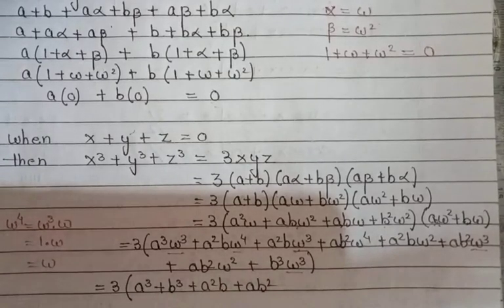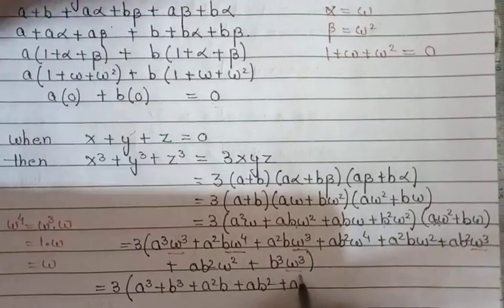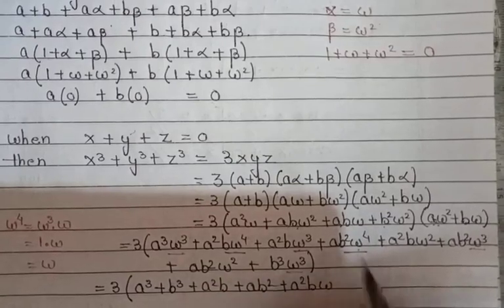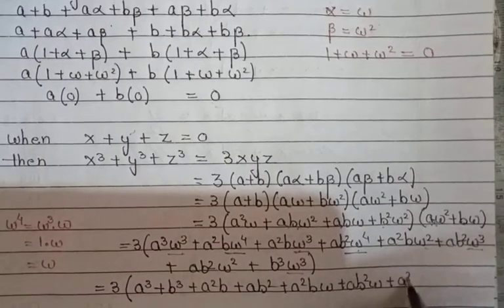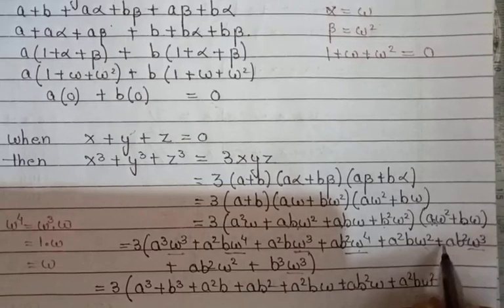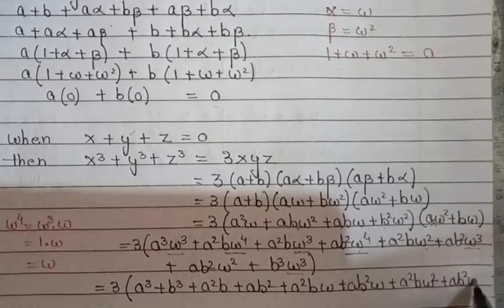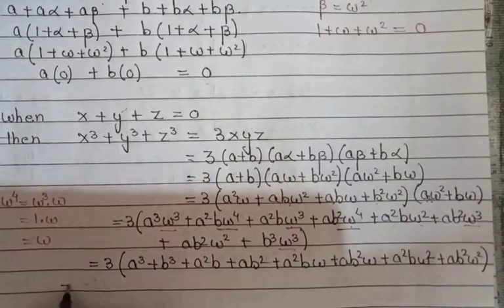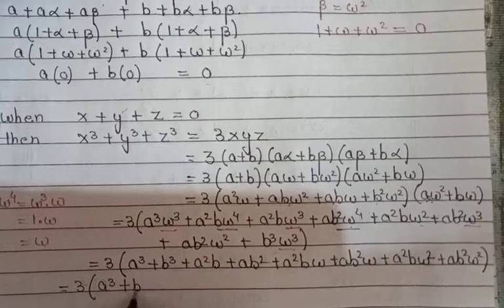So for this one, this will give you a square b omega. This one will give you a b square omega. This will remain as it is, a square b omega square, and this one a b square omega square. So this is clear to you. Now this is a cube plus b cube.